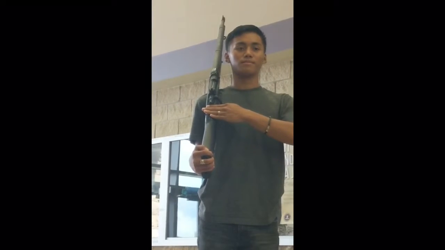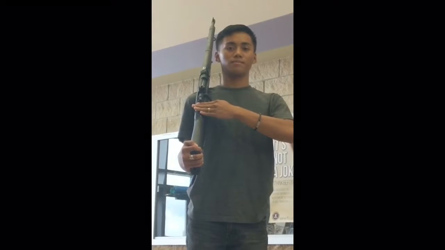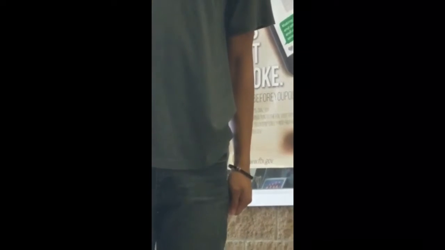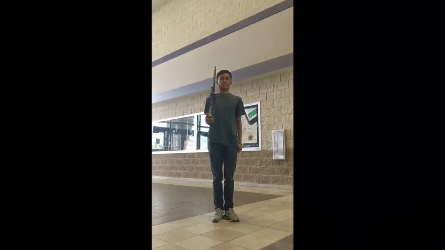Count 4. For the count of 4, smartly and in the most direct manner, return the left hand to the side as in the position of attention. This terminates the movement.